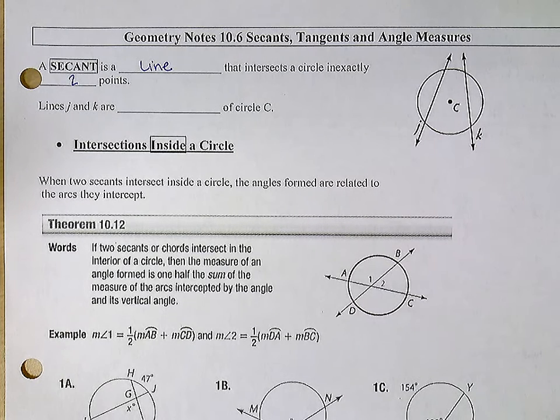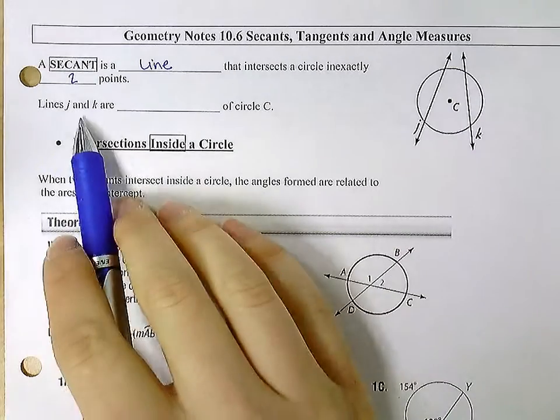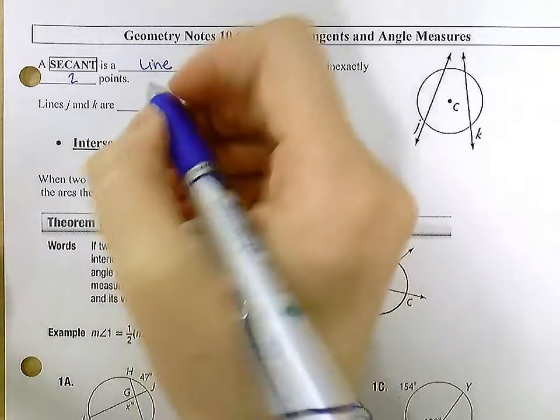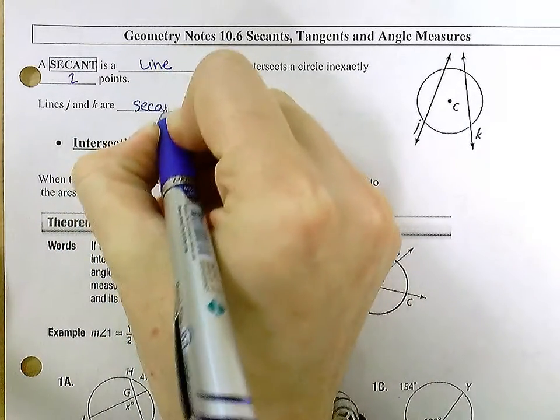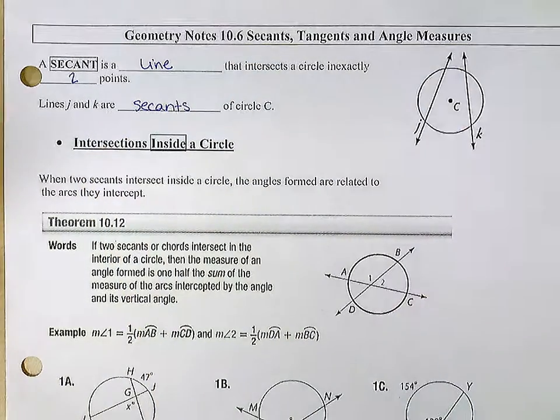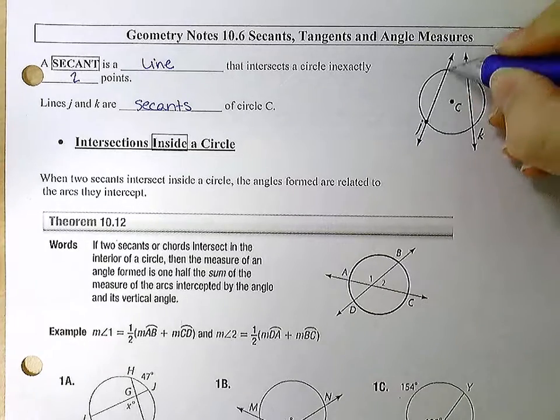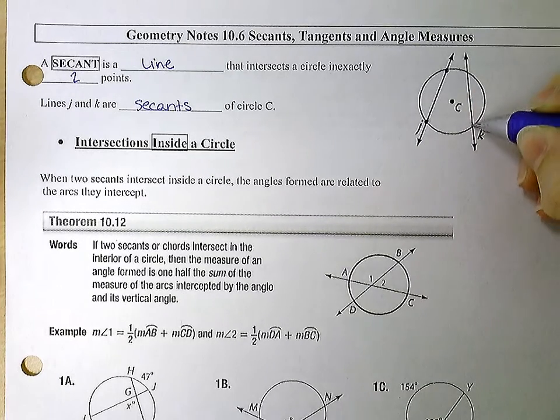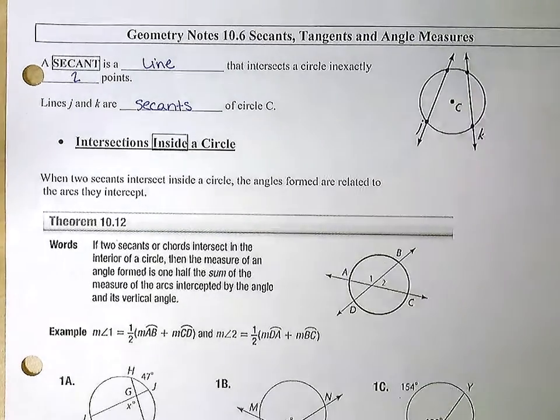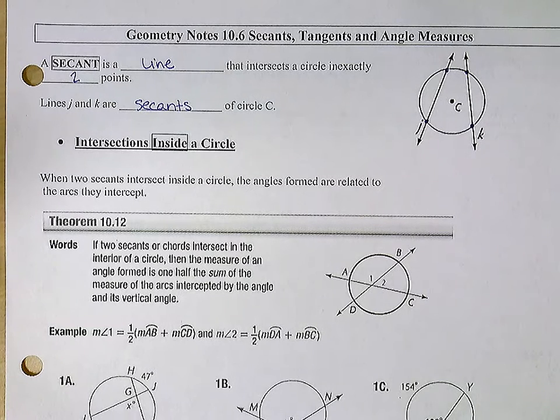So at the right there, lines J and K are secants of circle C. Okay, so line J intersects this circle C at 2 points here, and K, same thing, intersects at 2 points here. Secants don't have to go through the center of the circle, they just need to intersect in 2 points.